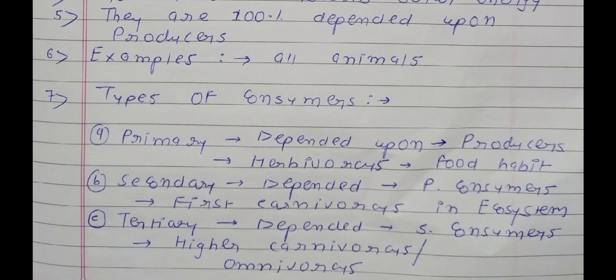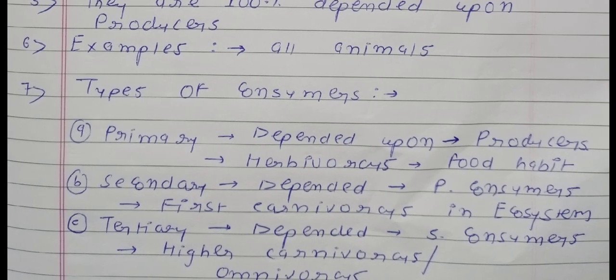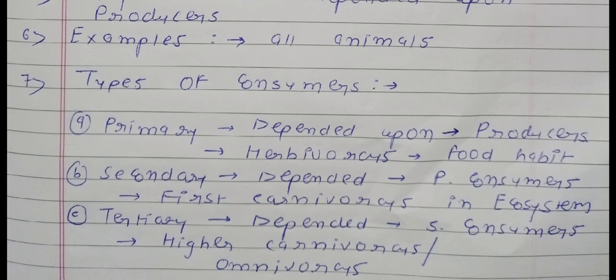Now see, different types of consumers are there. First one is primary consumer, second one is secondary consumer, and third one is tertiary consumer. You will remember this. Primary consumers are dependent upon producers.